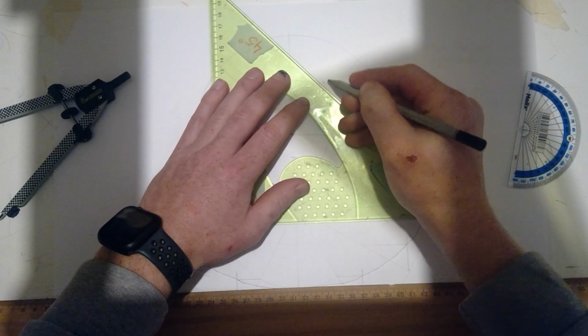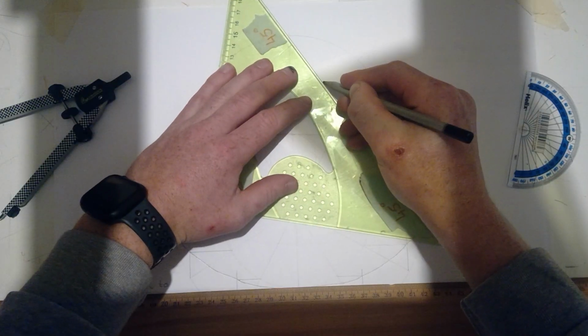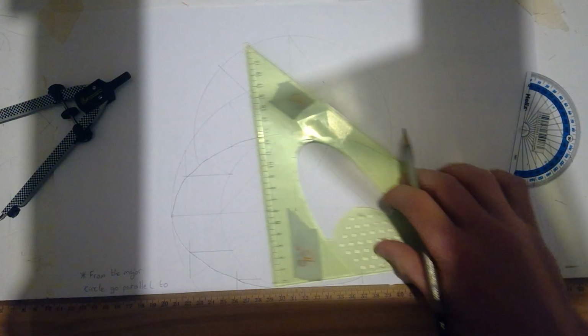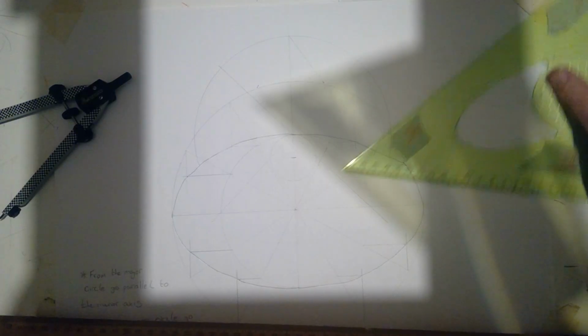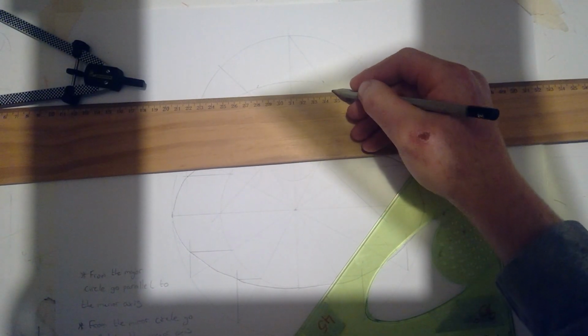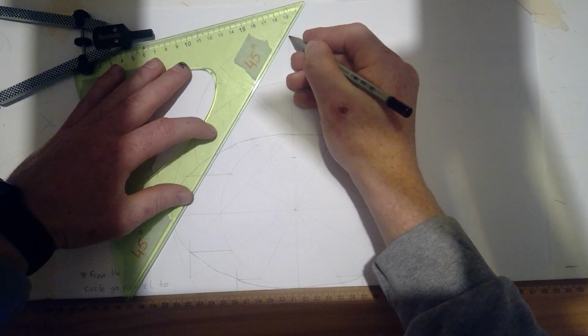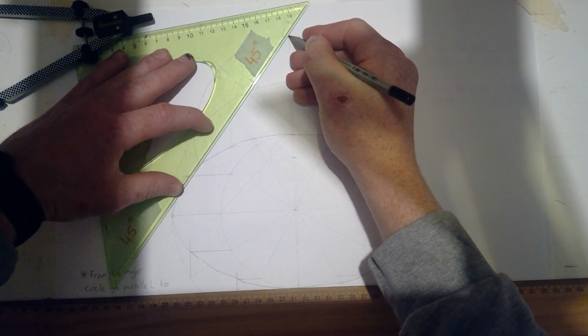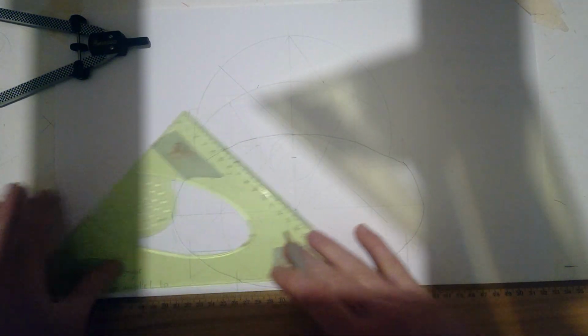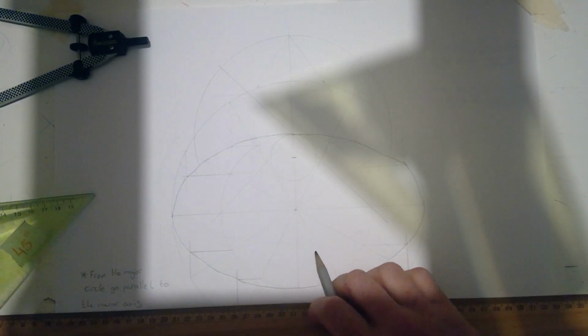And we can draw in those lines with our set squares. So we're drawing that line in with our set square like that, okay?